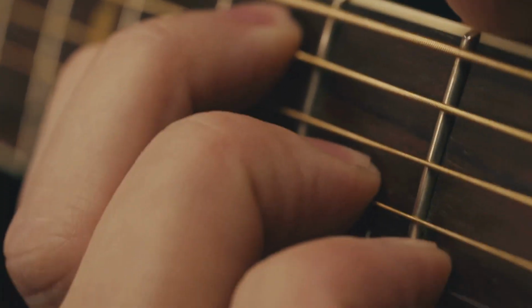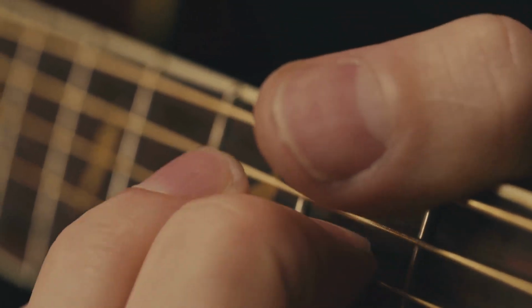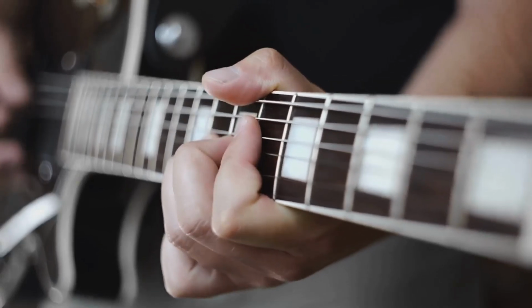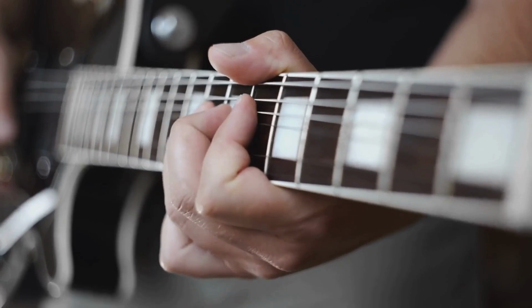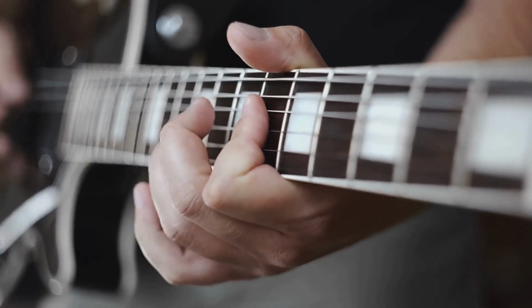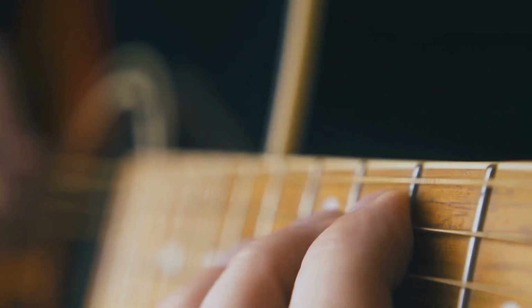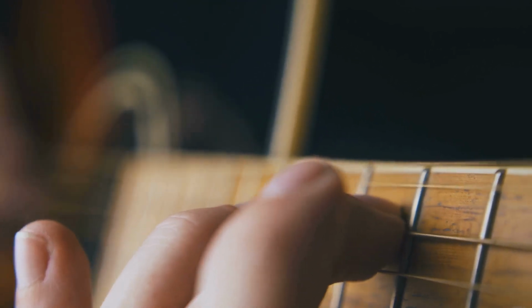Now, try playing it backwards, descending from the 4th fret, back down to the open string. This will help you get comfortable with moving both up and down the fretboard. Remember, practice makes perfect, and the more you practice, the more fluid your movements will become. Take your time and practice slowly at first. Focus on the clarity of each note and the smoothness of your transitions between frets.